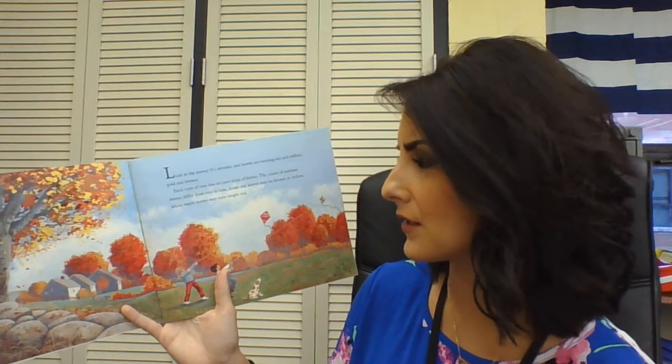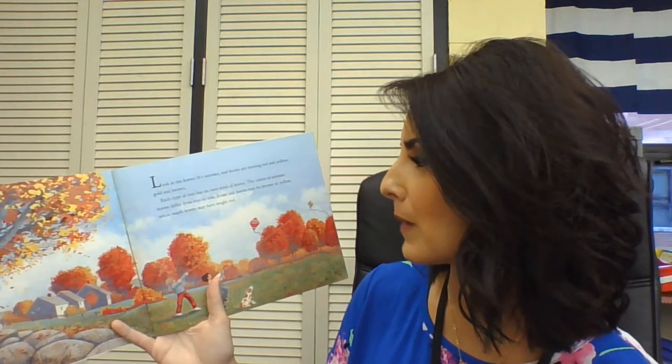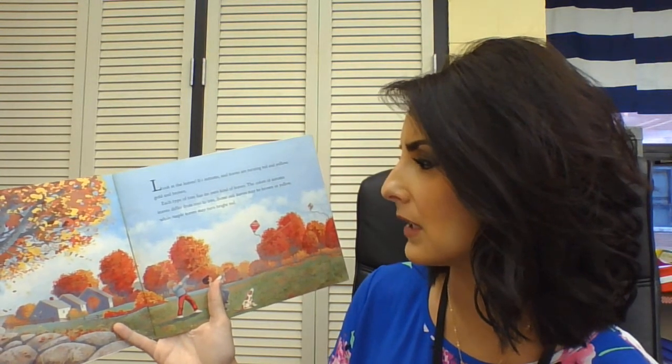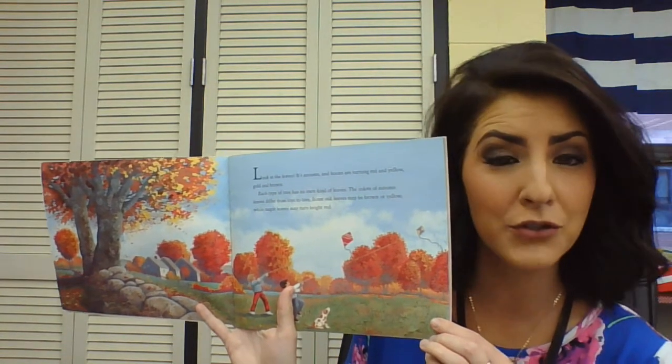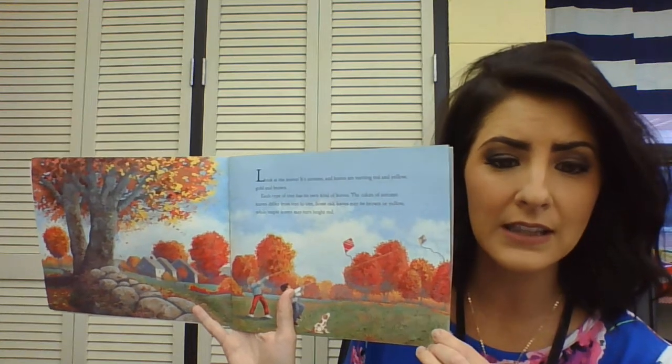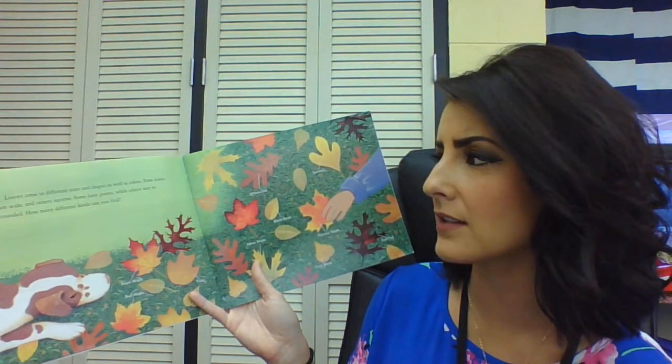It says, look at the leaves. It's autumn and leaves are turning red and yellow, gold and brown. And we will see that happening a lot very soon. Each type of tree has its own kind of leaves. The colors of autumn leaves differ from tree to tree. Some oak leaves may be brown or yellow, while maple leaves may turn bright red. So depending on the type of tree that it is, its leaves change different colors. Leaves come in different sizes and shapes as well as colors.